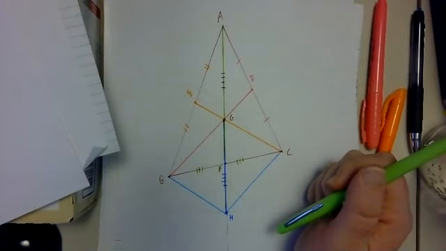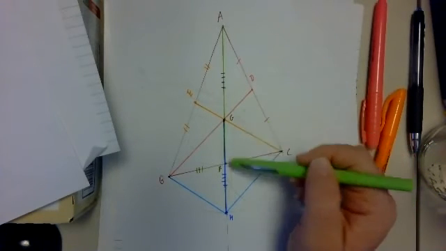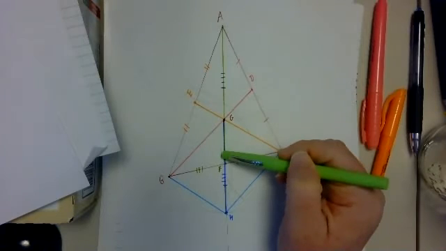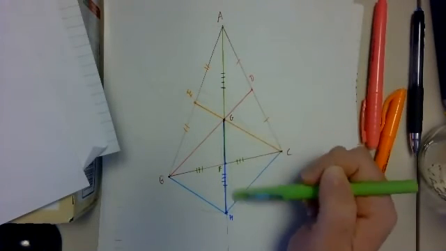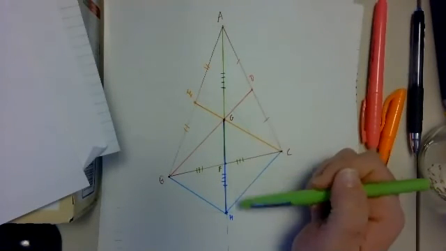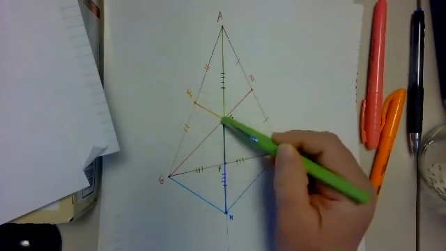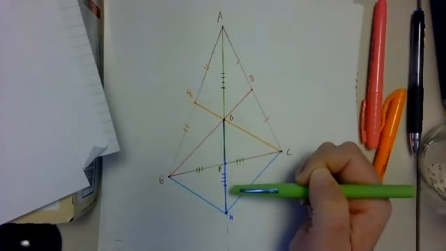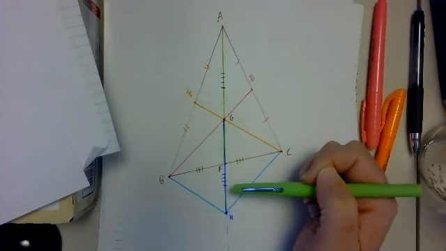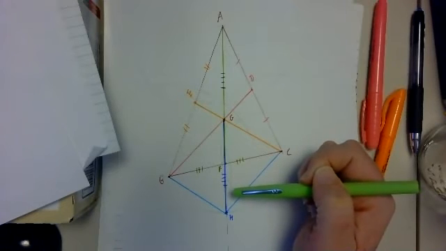So let's see here. GF is right here, and I want to know if I can think of a reason why that would be congruent to EG. I don't see any particular reason why GF and EG would be congruent. They don't look congruent. So I'm going to throw that one out for now, come back to it later if none of the other ones make sense either.